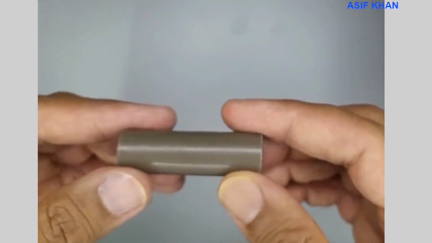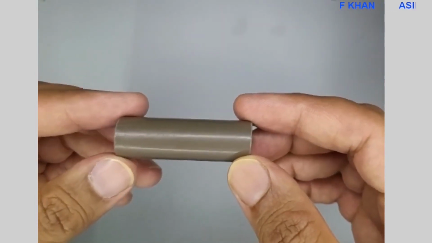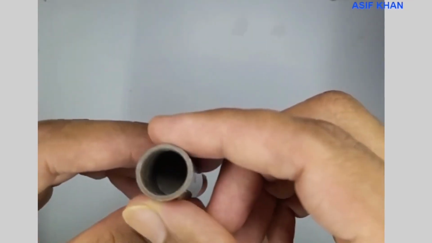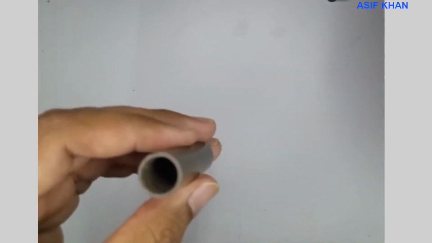Now we go for the measurements. First of all, we take the measurements for the length of the pipe. Next we go for the external diameter and then the internal diameter, and then we find out the depths from both the sides. Okay, the first one.